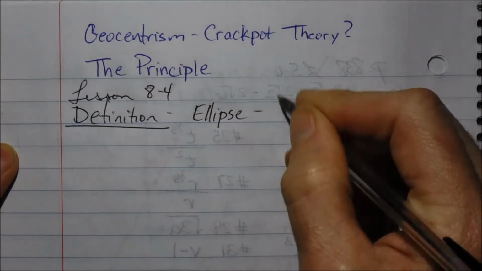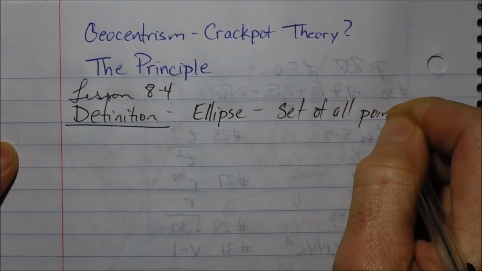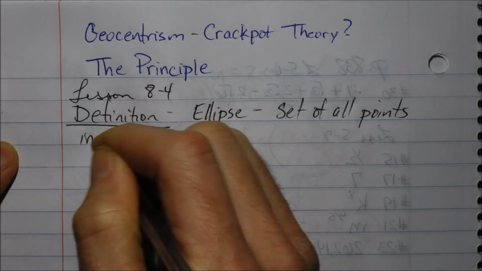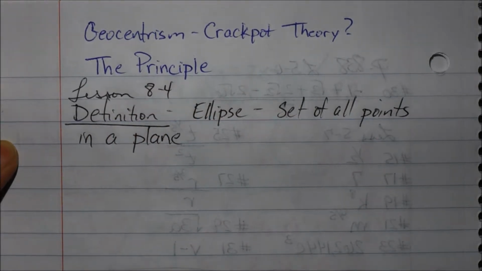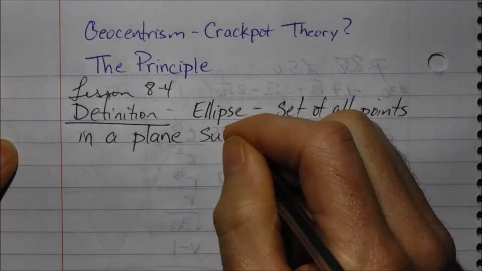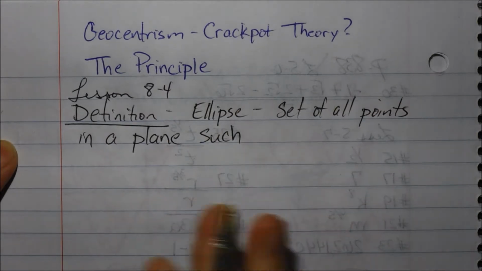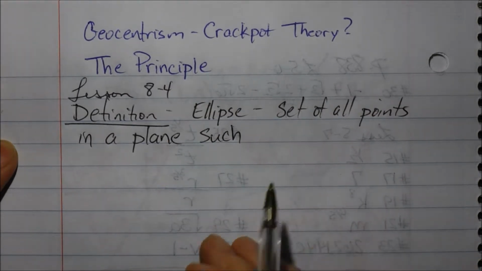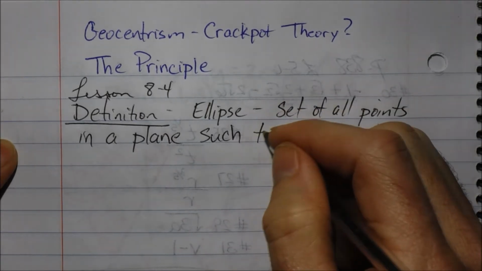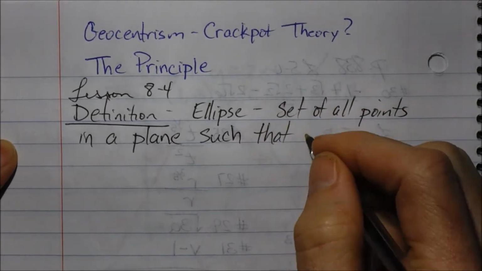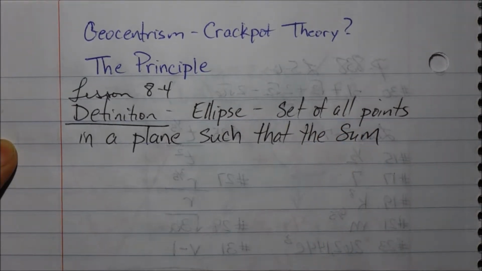Okay, so an ellipse is simply the set of all points in a plane. That's not an airplane, folks. What are we talking about? A plane, a flat surface, right? Like a table, a flat surface that extends forever and ever in all directions. So a set of all points in a plane such that the sum, we know what sum means, right? Answer to an addition problem.